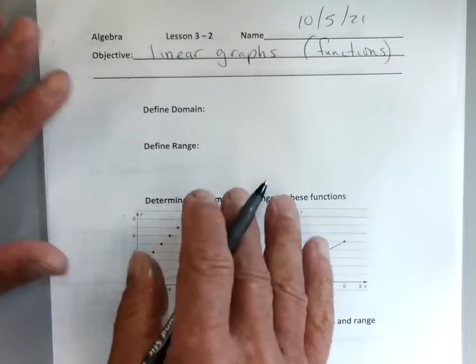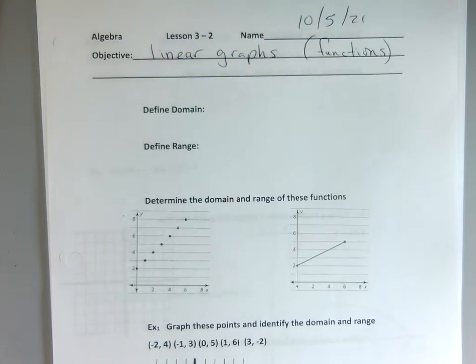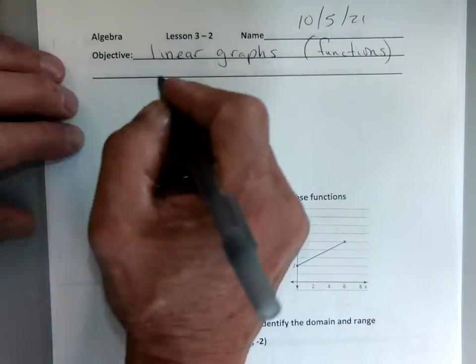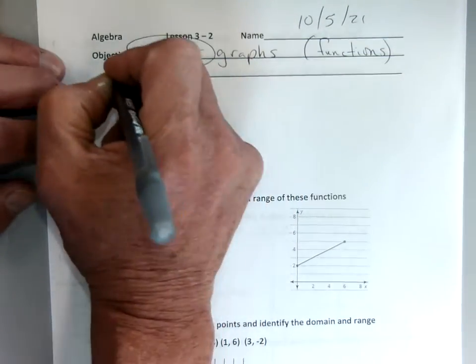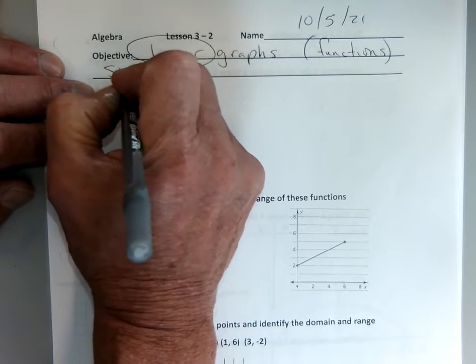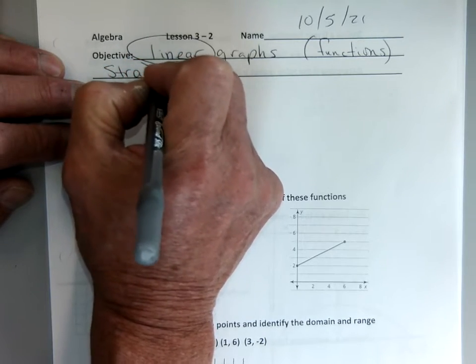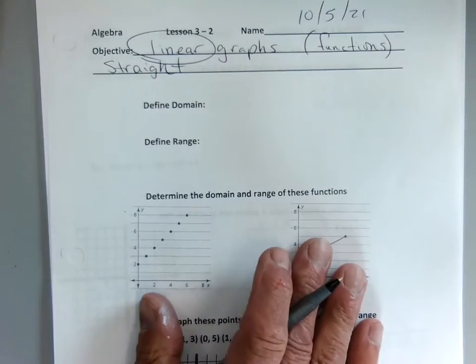Okay, linear. So linear is kind of a fun word because it means straight. And if it's not straight, you can't call it linear. It has to be a straight line or dots in a straight line. But linear really means straight. Curvy lines are nonlinear. Okay?